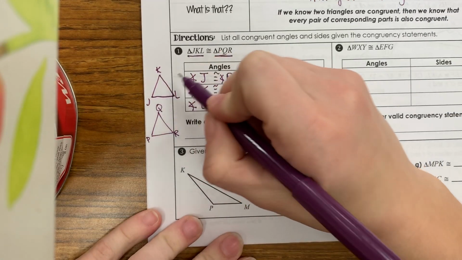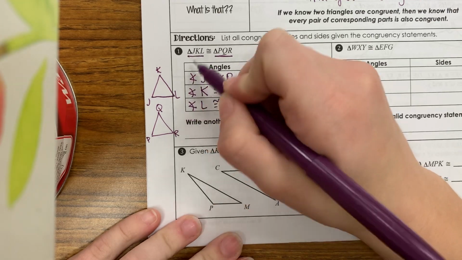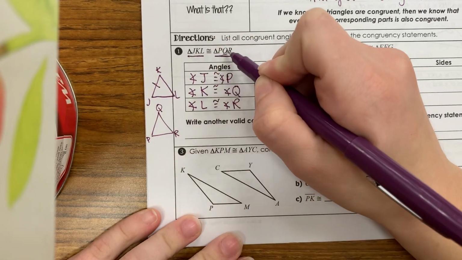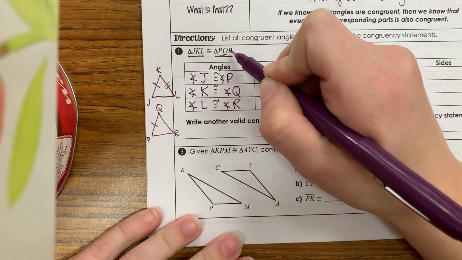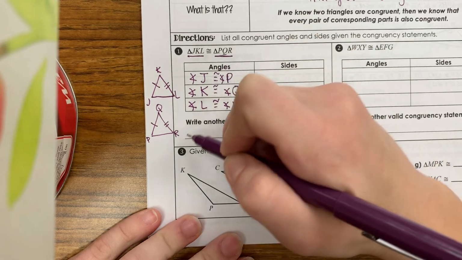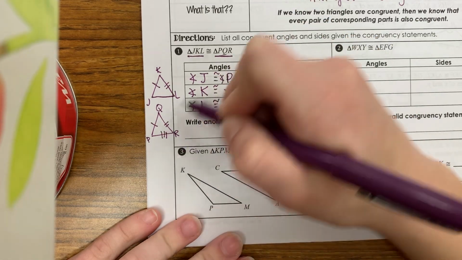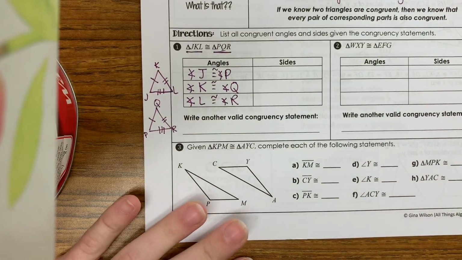So we know our first two. So let's do J to K, one dash, P to Q, one dash, K to L, two dashes, QR, two dashes, and RP, three dashes, and LJ, three. So now looking at this, I can see which sides are congruent.